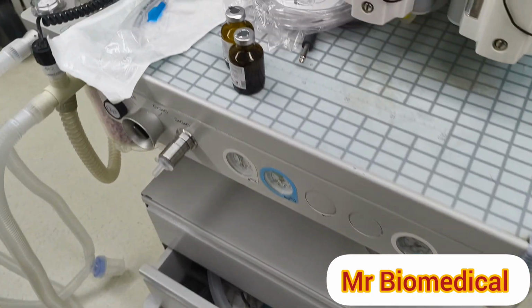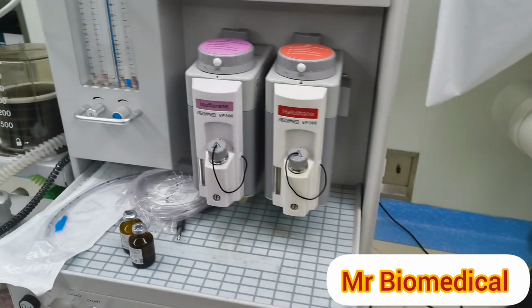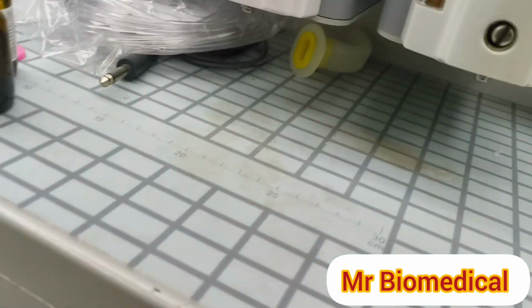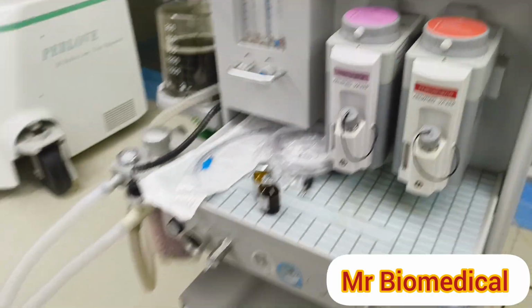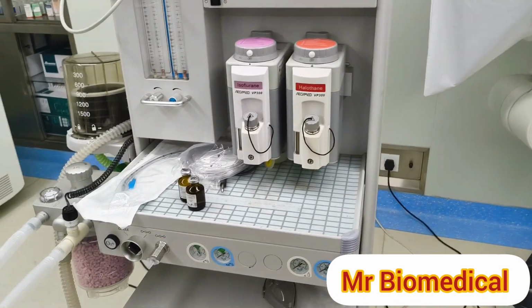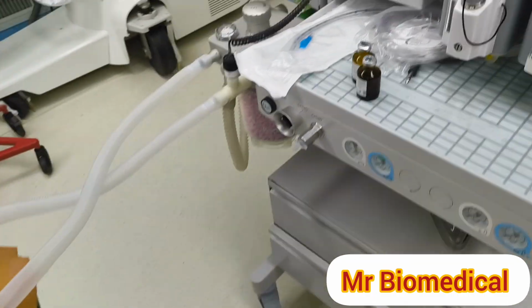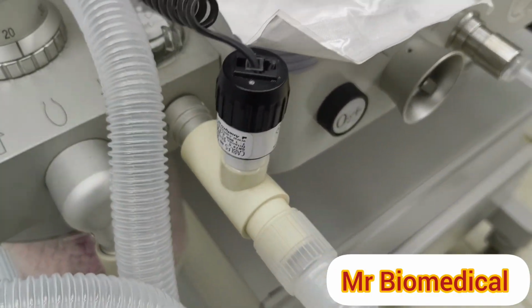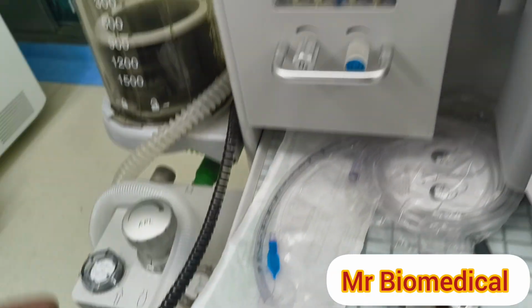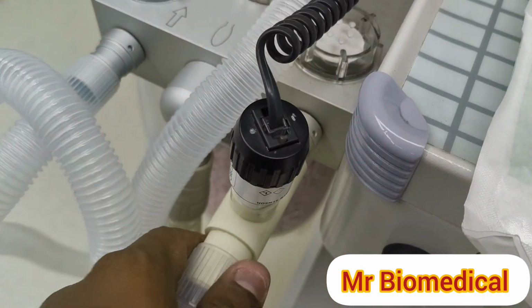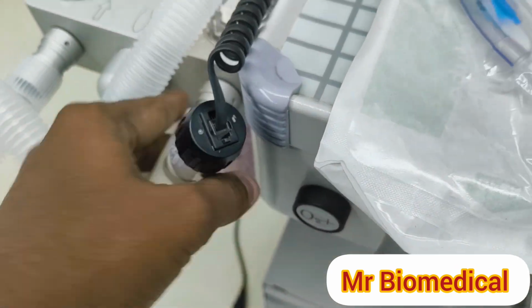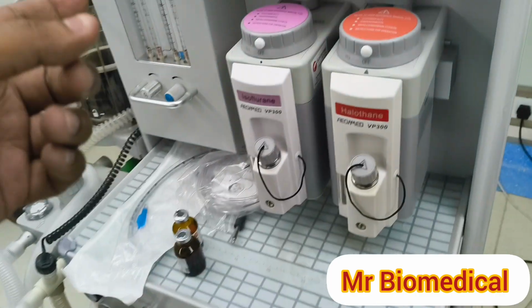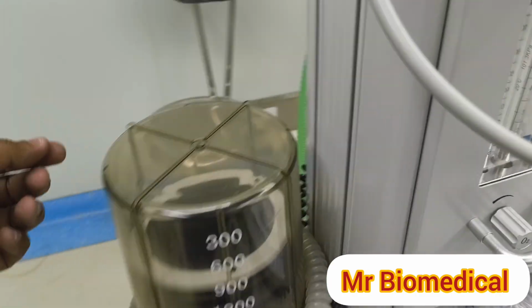Now what I want to do is take the machine to the working mode. Before that I need a reservoir bag or test lung, so that we can switch it on and see the working. One more thing I forgot to tell you about is the O2 sensor. There are a lot of types of O2 sensors. In this type we have it here, but sometimes it is inside, or sometimes on the backside of the machine.